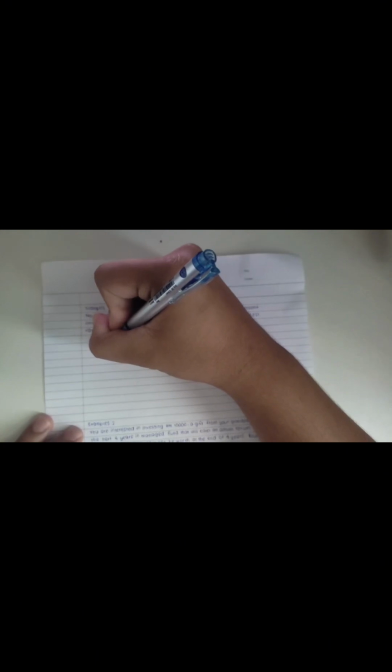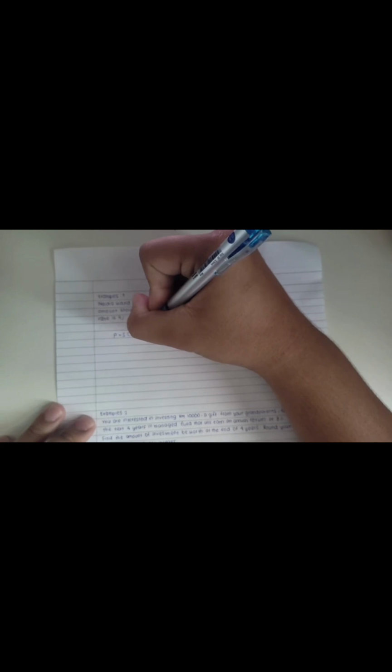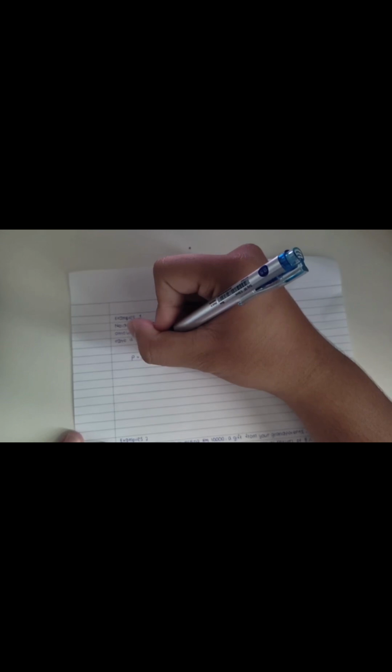Okay, now we move to compound present value. Example 1. Lydia would like to earn 1,000 ringgit after 3 years. What is the present amount she should save now to earn the stated amount if the interest rate is 9% compounded monthly? For this we use a formula: P equal S(1 + R)^(-N). P stands for present, S stands for future, R stands for rate, and N stands for times.